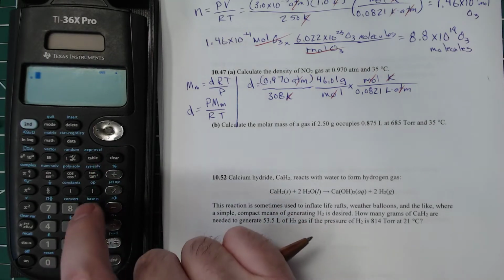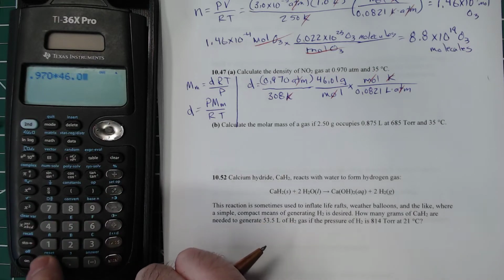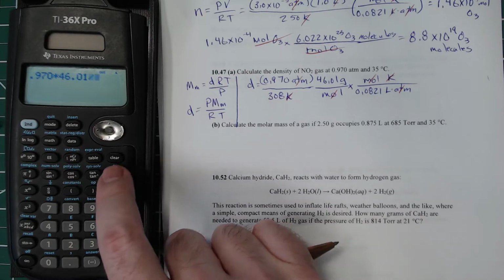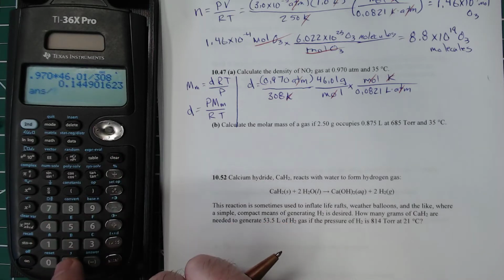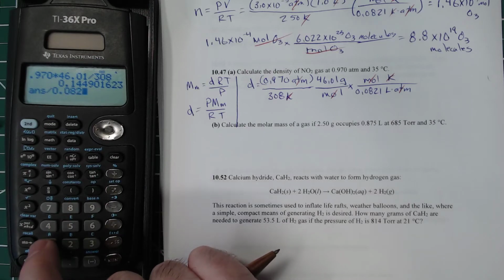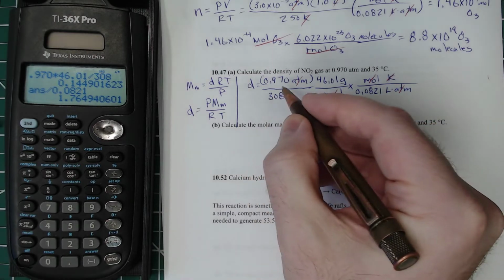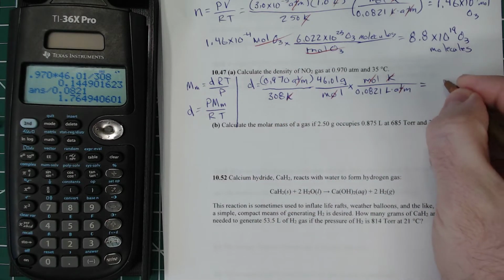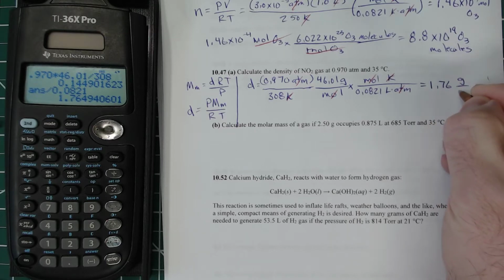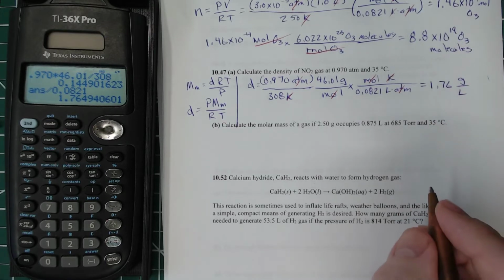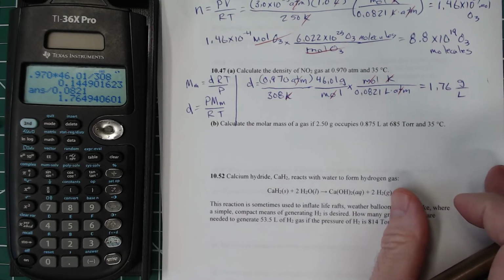So 0.970 times 46.01 divided by 308. And then we also need to divide by 0.0821. And that gives us, we've got 3 sig figs, so we're going to call that 1.76 grams per liter. And so that gives us our density. So that's pretty easy to do.